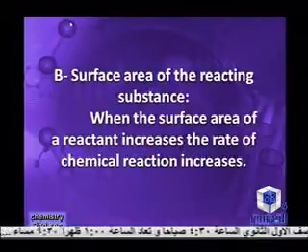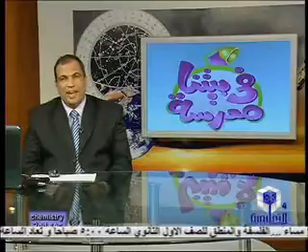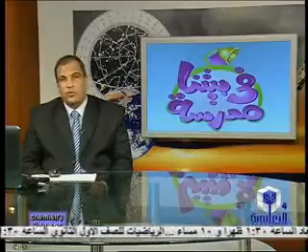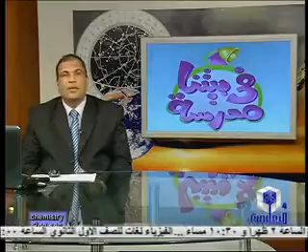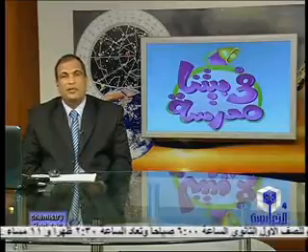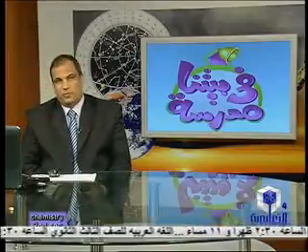Now, my dear students, let's move to the second item that depends on the nature of the reactants. This item is the surface area of the reactants. I want you to listen carefully and try to think and observe. What happens, my dear students, if we take 1 gram of zinc as one piece and put it in a certain amount of hydrochloric acid?